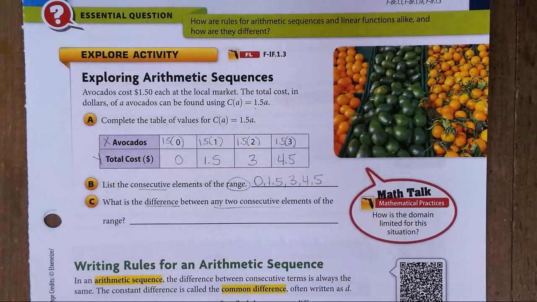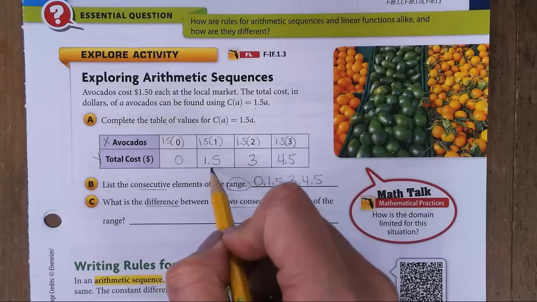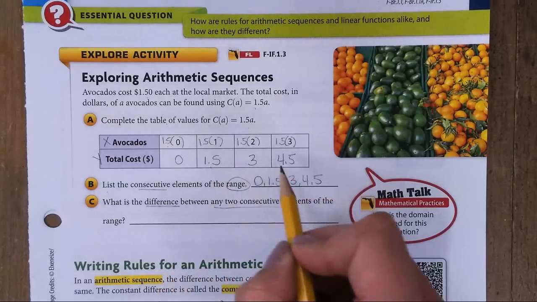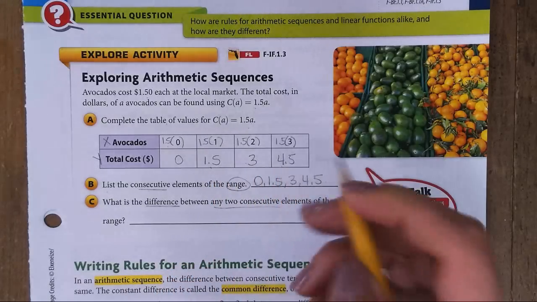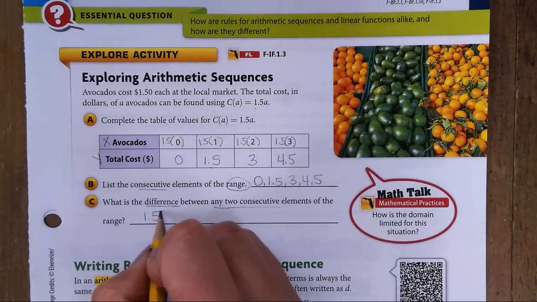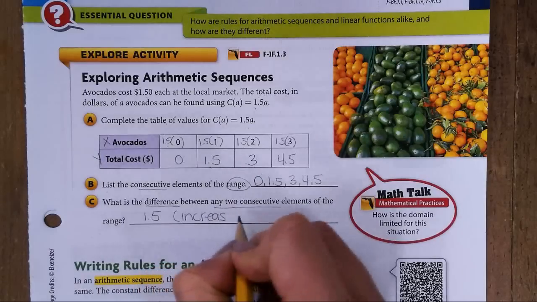What we're basically doing is finding the rate of change. From 0 to 1.5 it increased by 1.5. From 1.5 to 3 it went up by 1.5, and the same over here. So our difference is 1.5, and we're going to say that this was increasing each time.